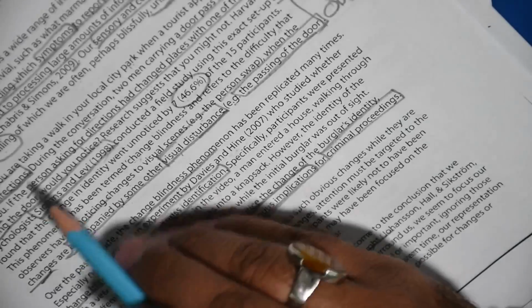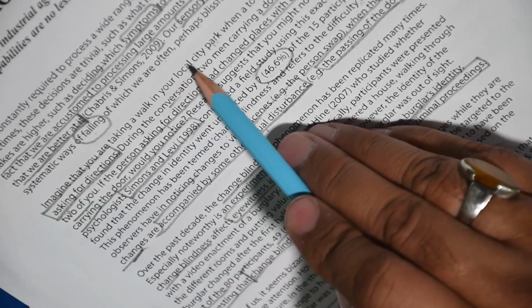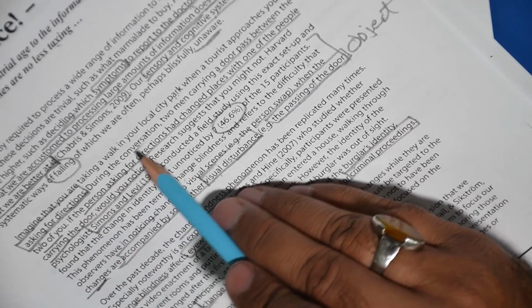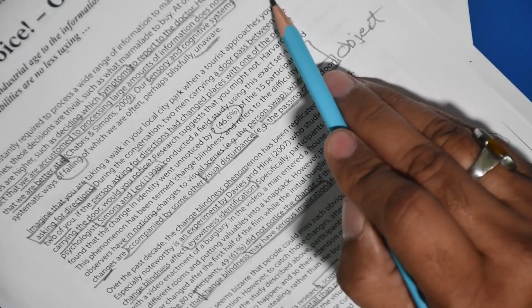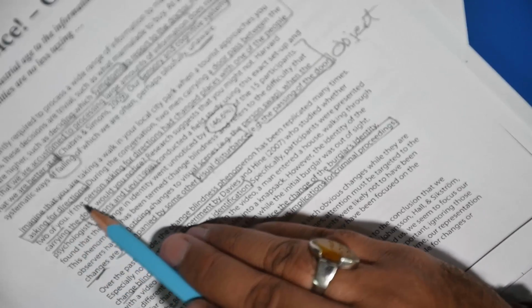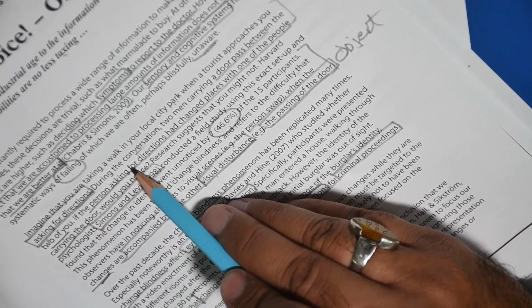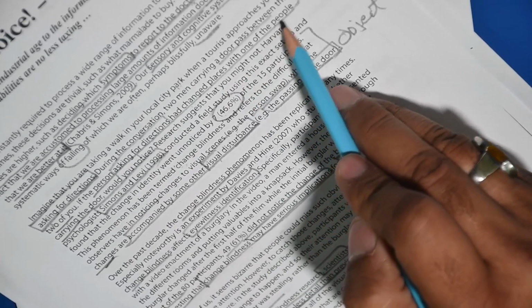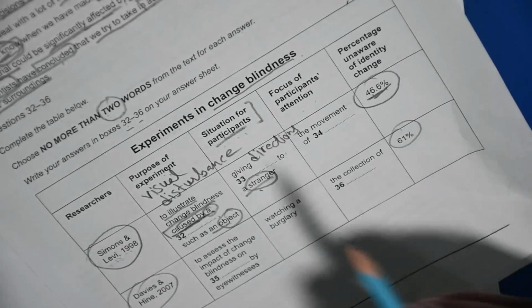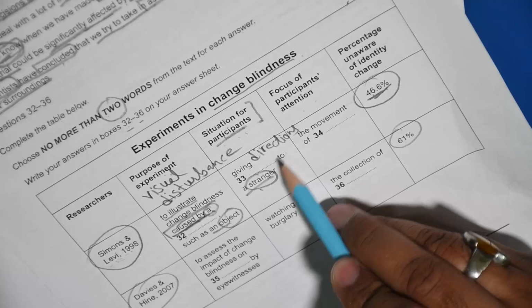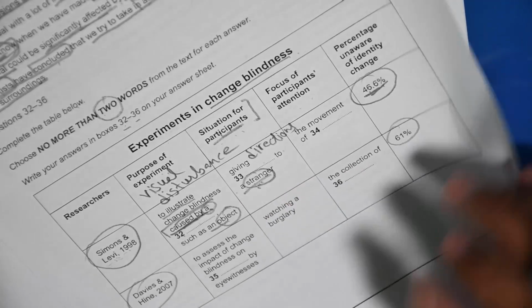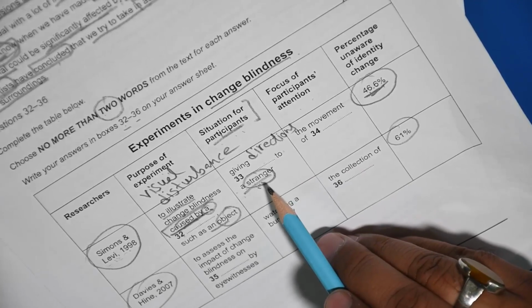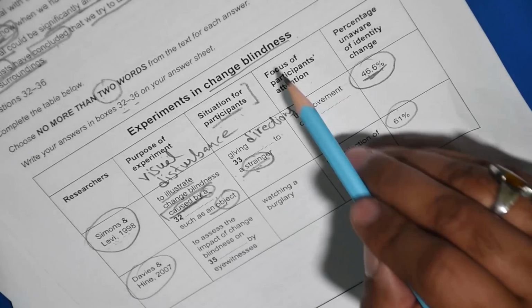If you are not clear, again I tell you, imagine that you are taking a walk in your local city park when a tourist approaches you asking for directions. During the conversation, two men carrying a door. Now this is all the situation between the two of you. If the person asking for directions had changed places with one of the people carrying the door, would you notice that? That was the situation. So giving directions to a stranger. They use the word stranger for that. Okay, now let's go on.